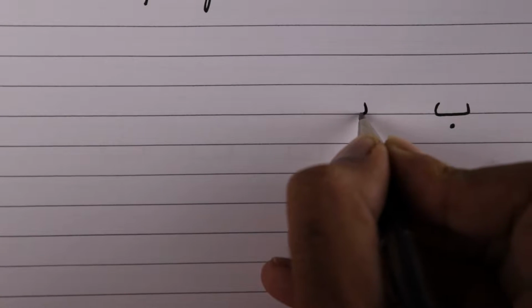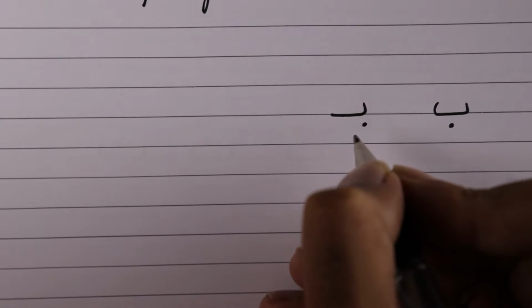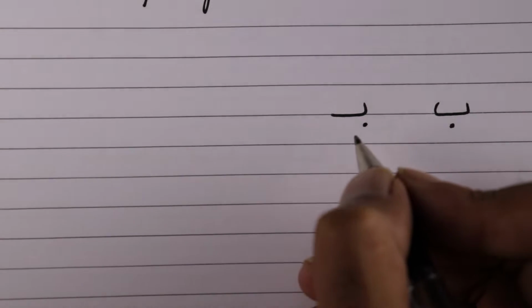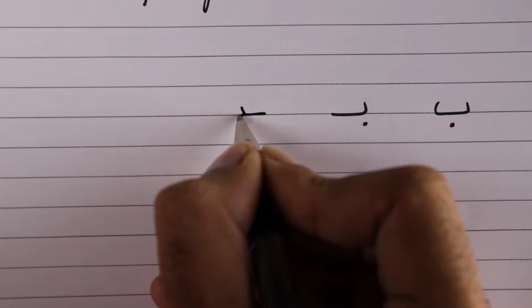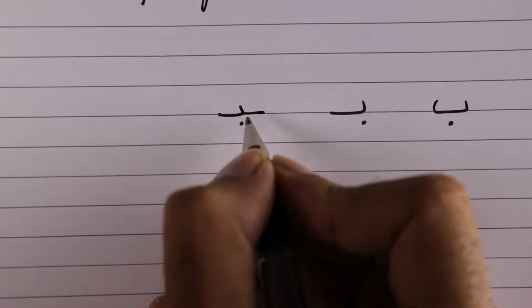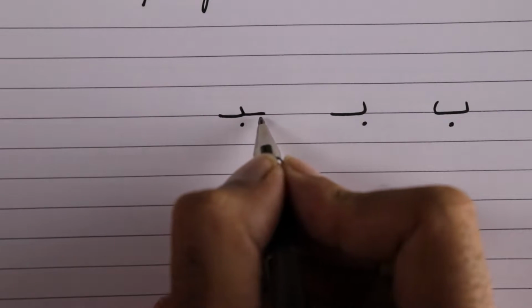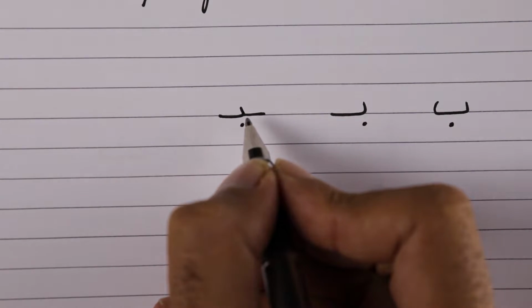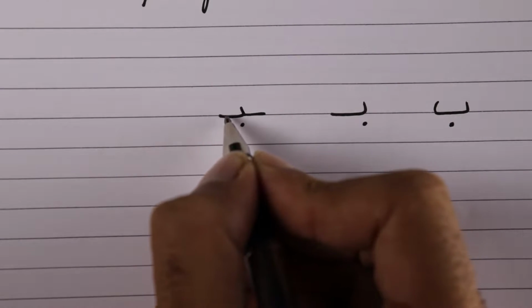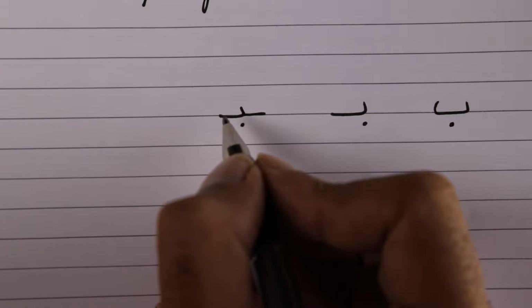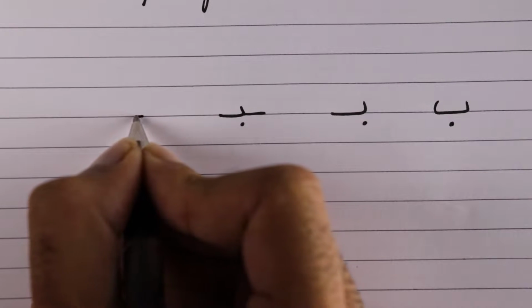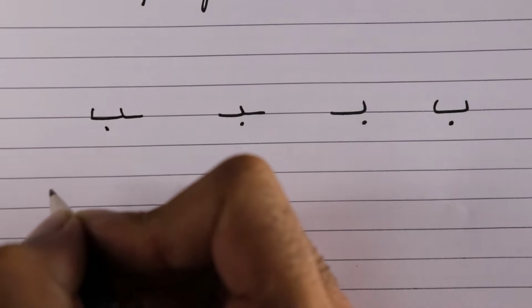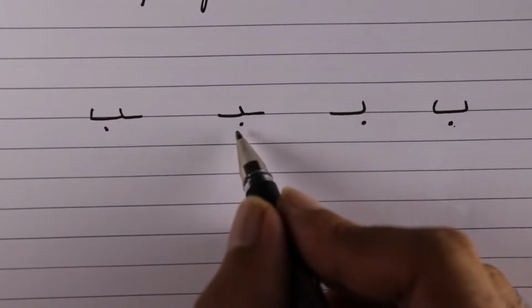The beginning is going to look a little bit different, like this. Ba. In the middle, it's going to be like that. I want you to notice that this part of the letter is to connect with other letters before, and this part is to connect with the letter below. And in the end it will look like that. Ba.